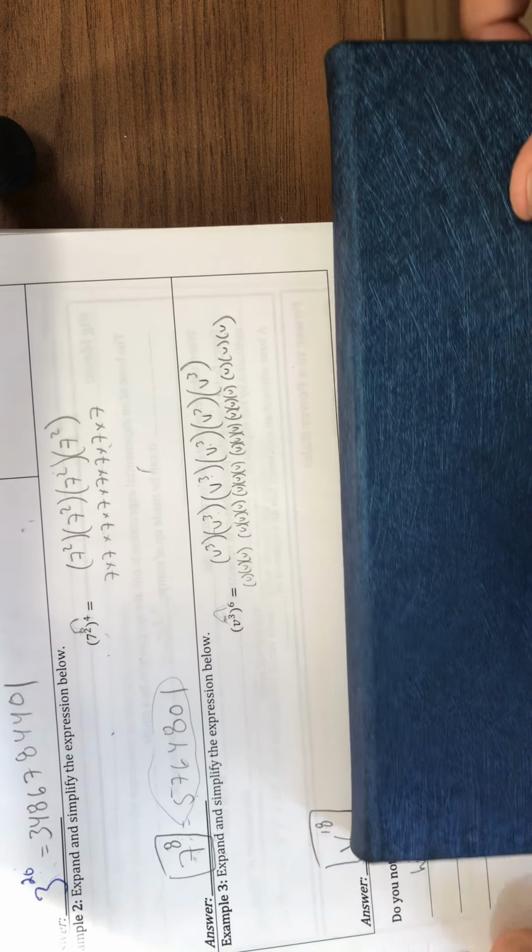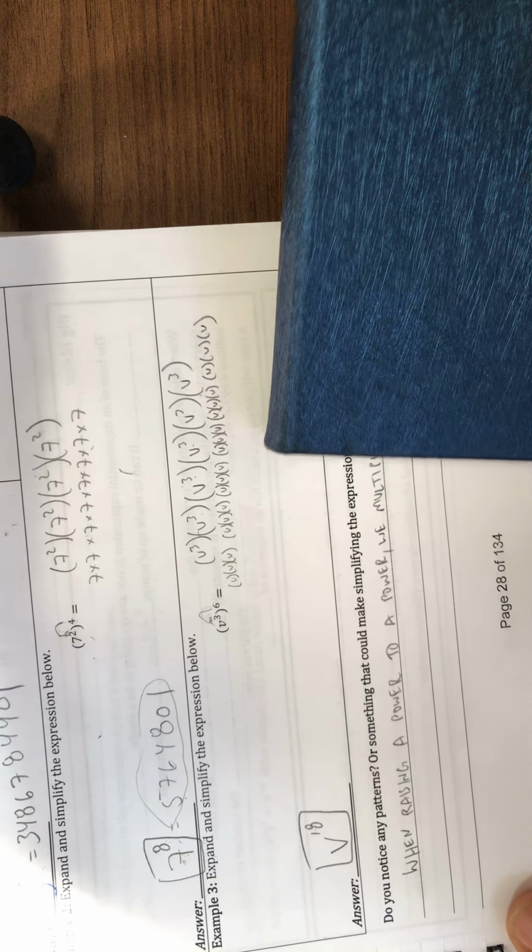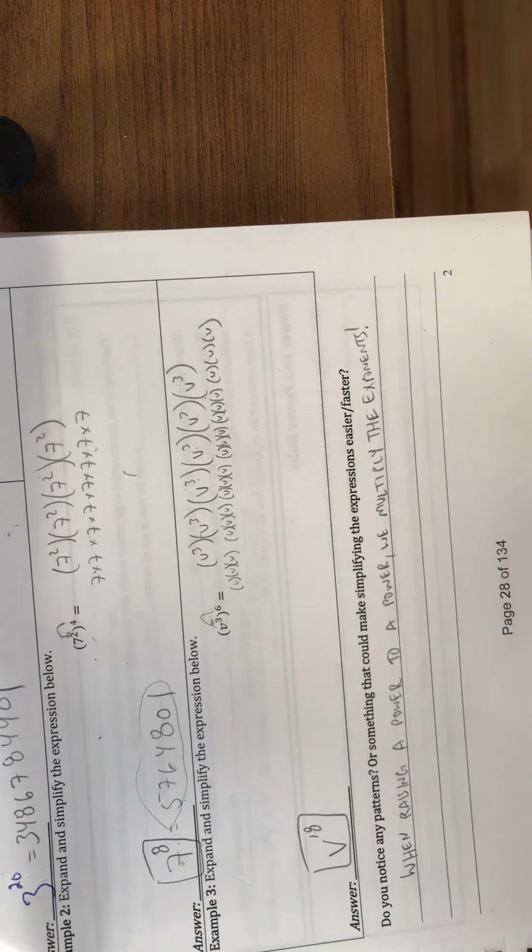What is the pattern that you're noticing? When you raise a power to a power, what can you do with the exponents? We multiply the exponents. Make sure that's written out because we're about to flip the page.